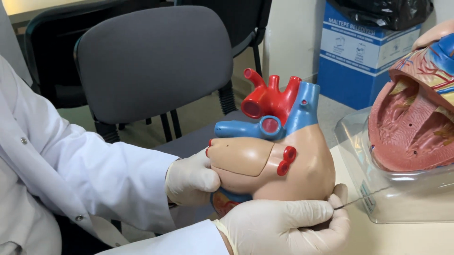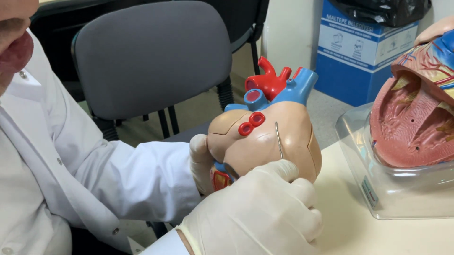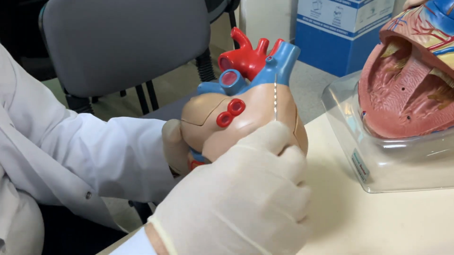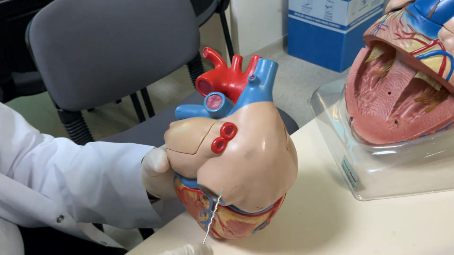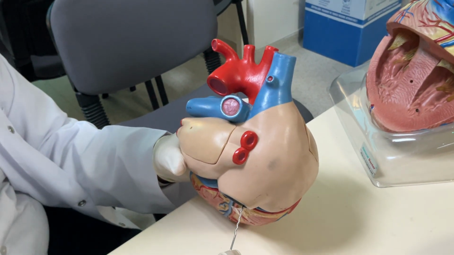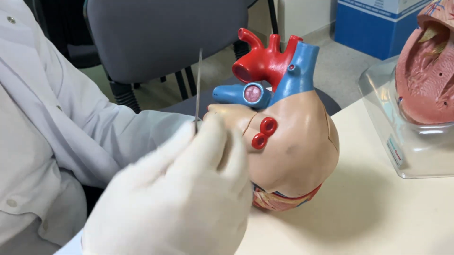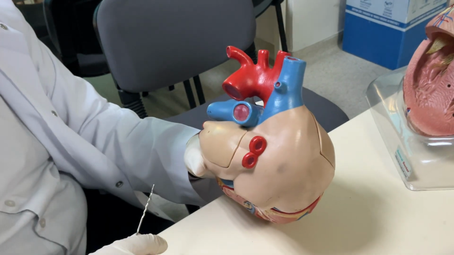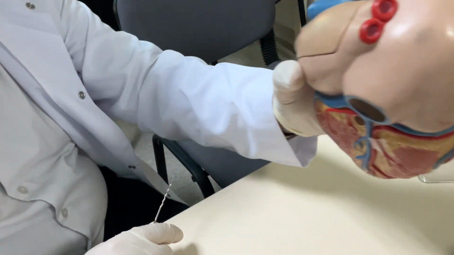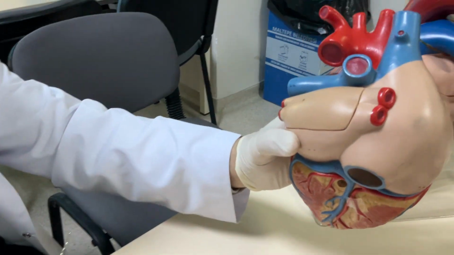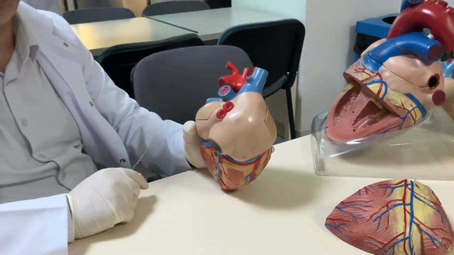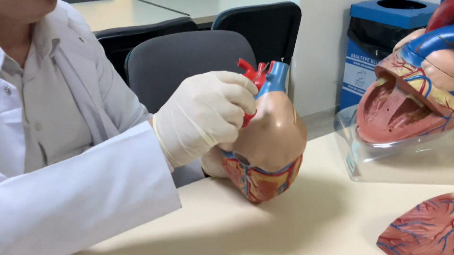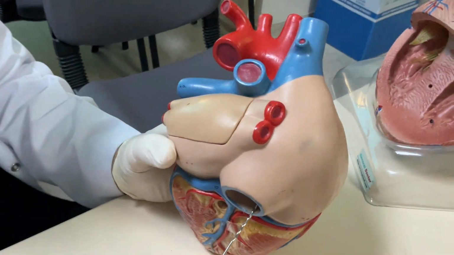Now, so this is what? Right atrium. So the presence of superior and inferior vena cava shows us the right half of the heart. If I ask you which side is the right side of the heart, you will say this side. Why? Because you have the superior vena cava and inferior vena cava here.